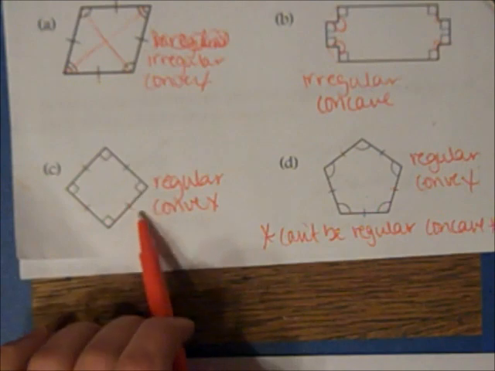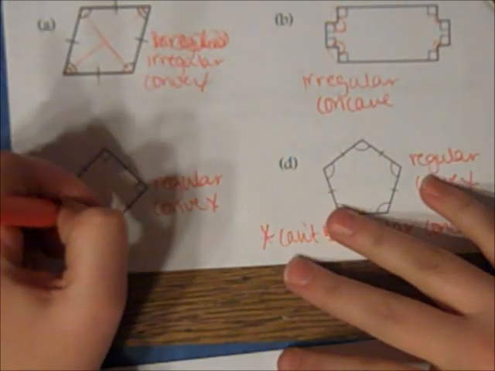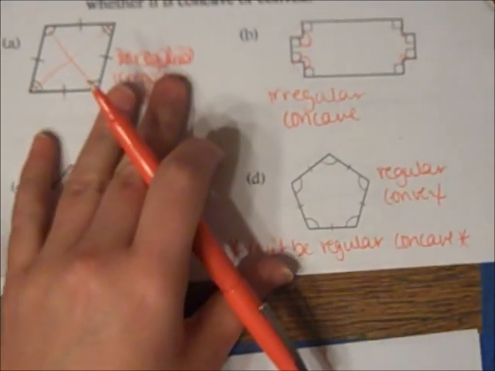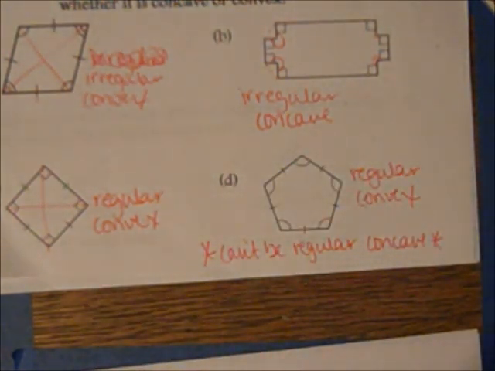C is regular convex. It's regular because it's equilateral and equiangular. And it's convex because the diagonals would be fully inside the figure. D is also regular. We can see it's equilateral and equiangular. It is also convex.